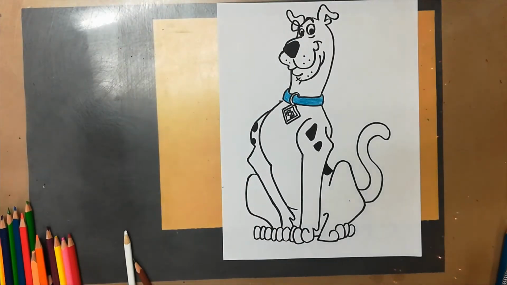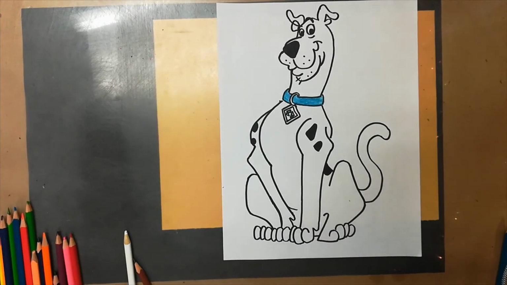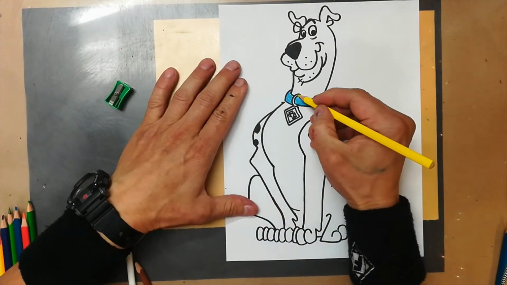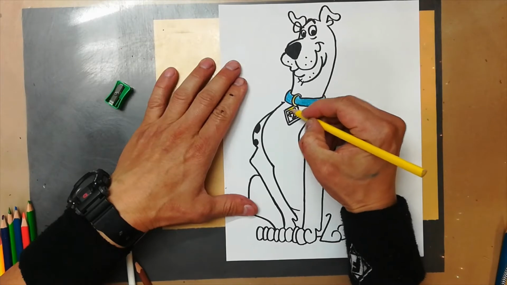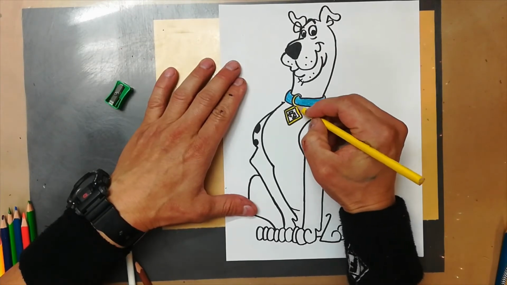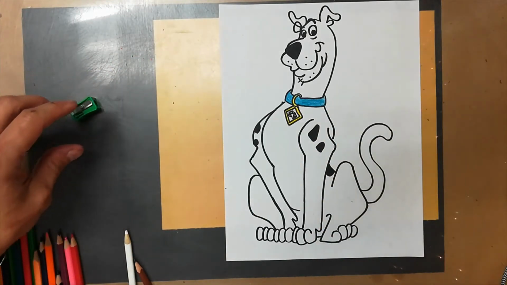The tag itself is 2 colors. If you hear a little sound, it's me sharpening my pencils using my little sharpener. This little loop is like a gold. The border is a gold. That's the only time we see yellow.